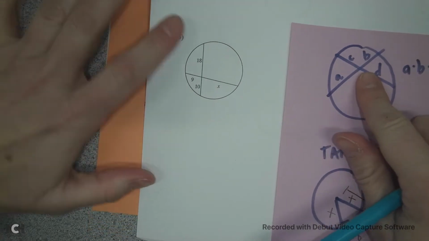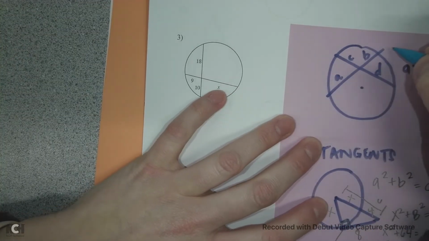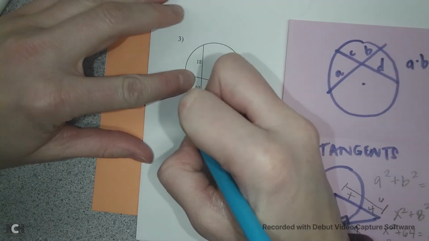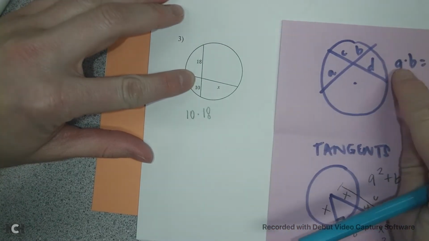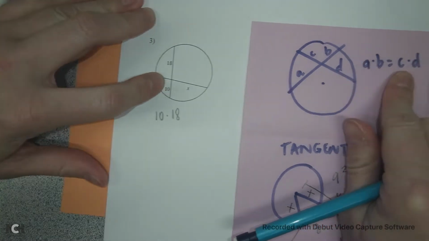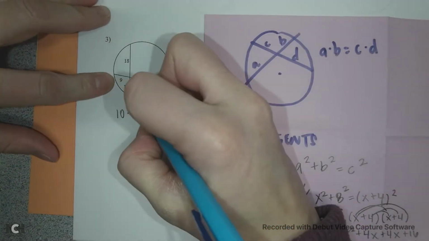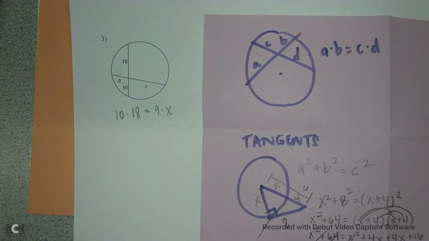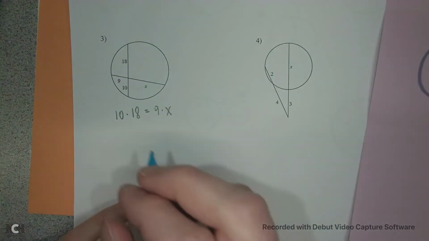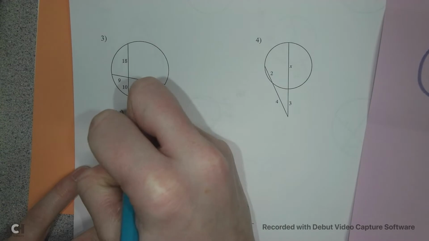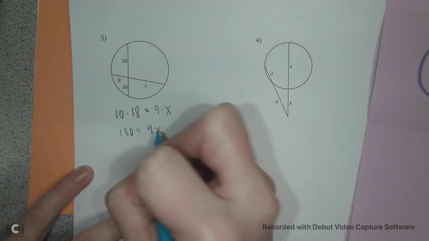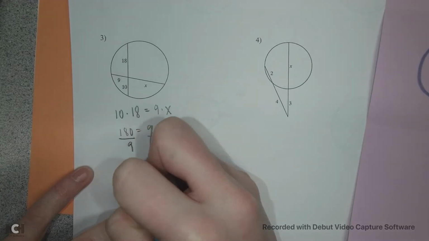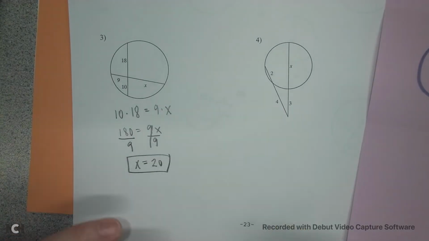So on the same line, that's A and B. So 10 and 18 are on the same line. So we do 10 times 18, because A and B, equals C times D. So equals 9 times x. Solve for x. Well, 10 times 18 is 180, equals 9x. Divide each side by 9, and x is equal to 20.